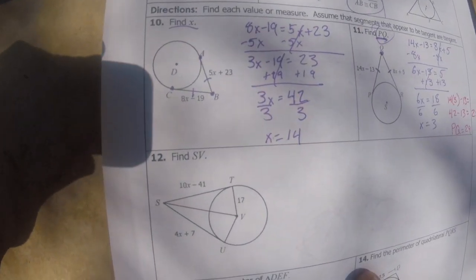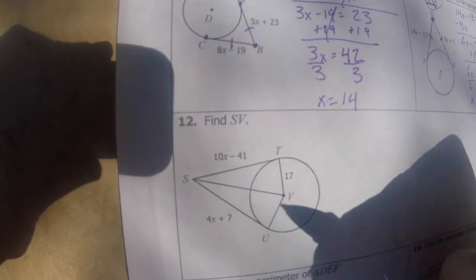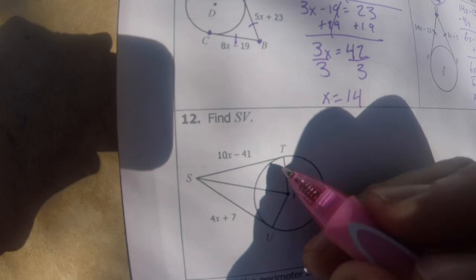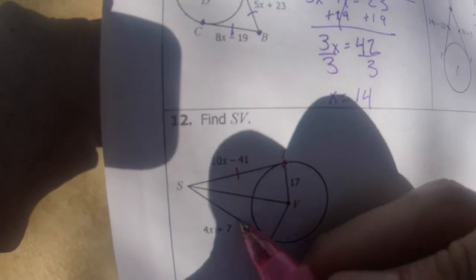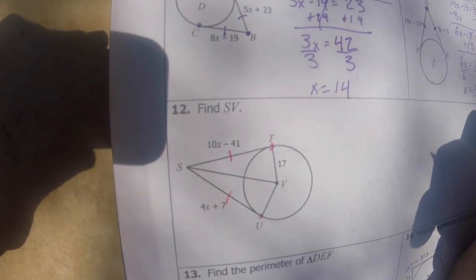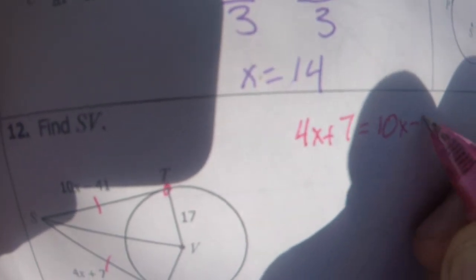All right, find SV. Well, it looks like ST and SU are tangent lines, and it does say that we can assume, since they look like they're tangent, that they are, which means ST and SU are congruent, which means 4x plus 7 and 10x minus 41 are equal. 4x plus 7 equals 10x minus 41.